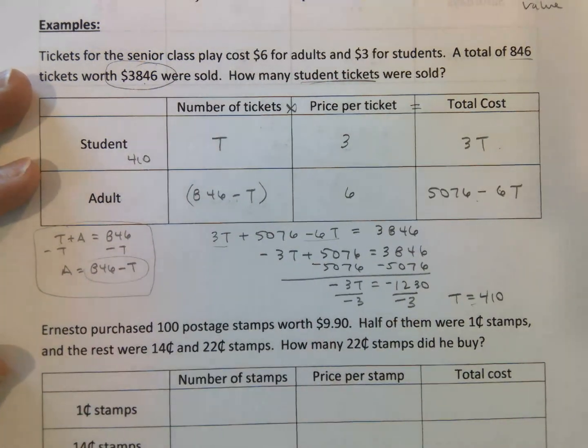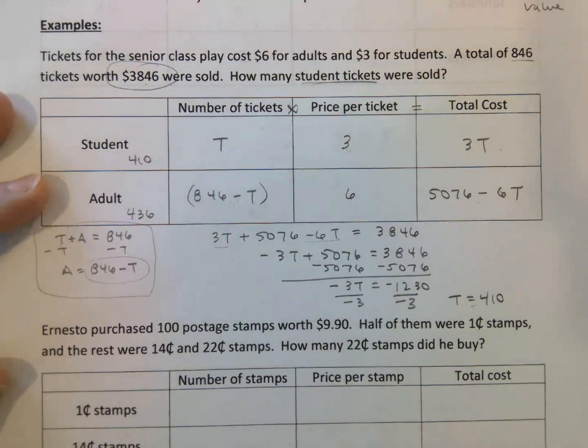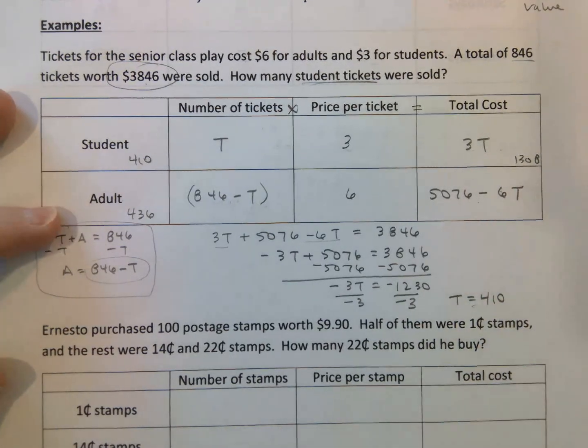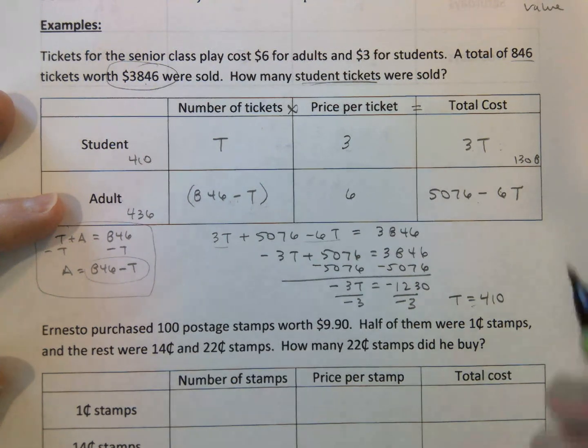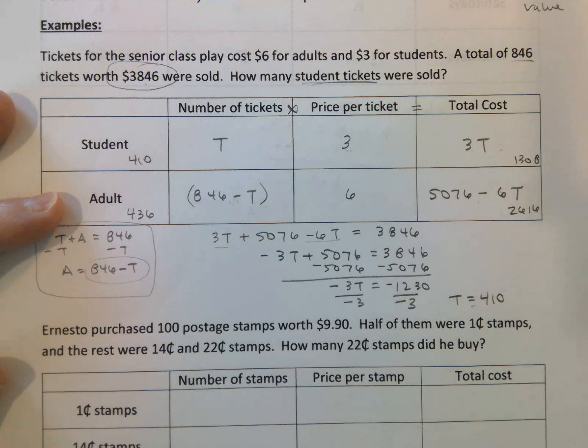If I sold 410 student tickets out of a total of 846, that would mean 436 adult tickets were sold. So 410 times 3 would be 1308. And 436 times 6 would be 2616. And if I add those two together, I get something completely wrong.